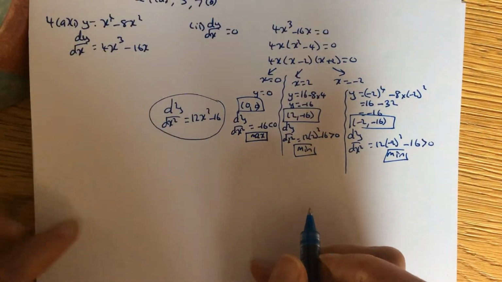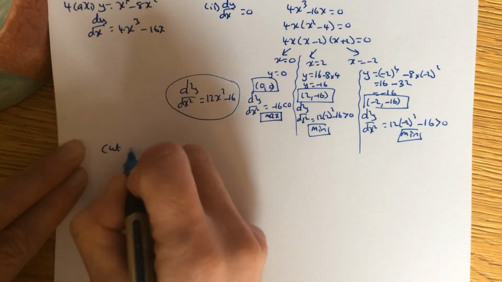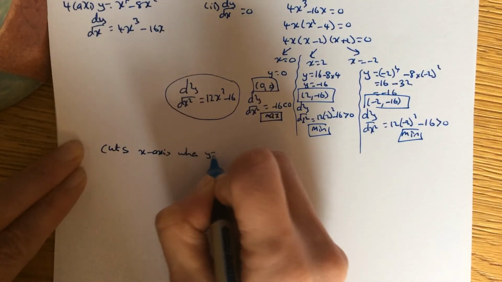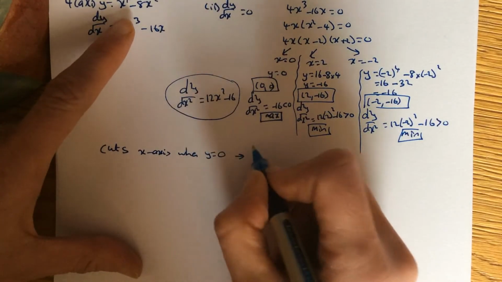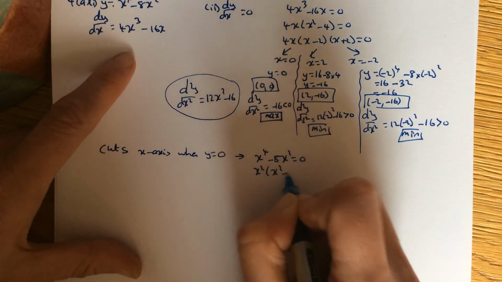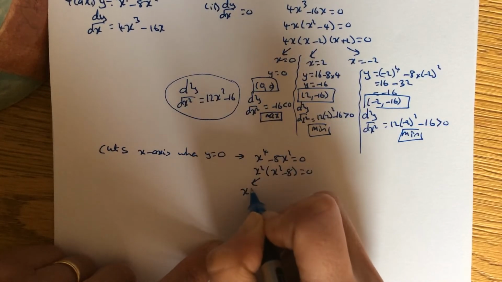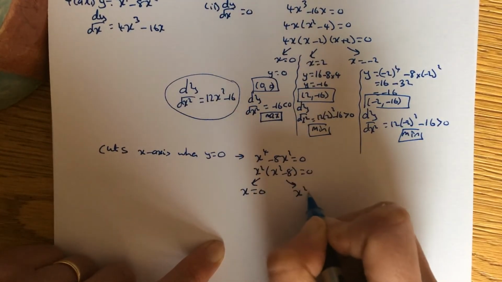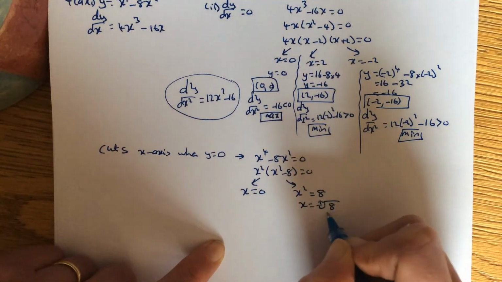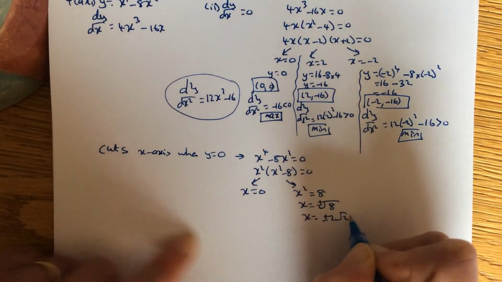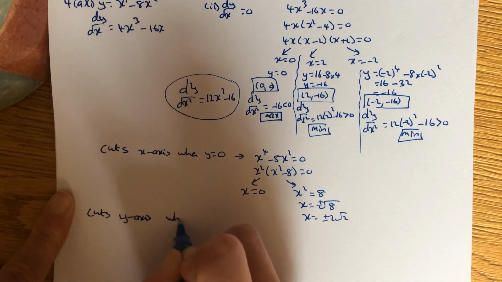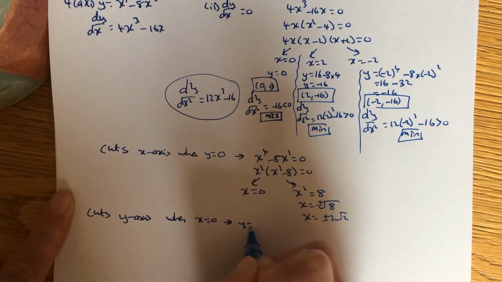The question then wants you to sketch the curve. Don't forget to find where it cuts the axes. So it cuts the x-axis when y equals 0. So your y equation is up here: x^4 minus 8x squared equals 0. Pull out your x squared. So it's x squared equals 0, or x equals 0. x squared minus 8 equals 0, so x squared equals 8. So x equals plus or minus square root of 8, which is plus or minus 2 root 2. And then it cuts the y-axis when x equals 0, so your y equation works out to be 0.